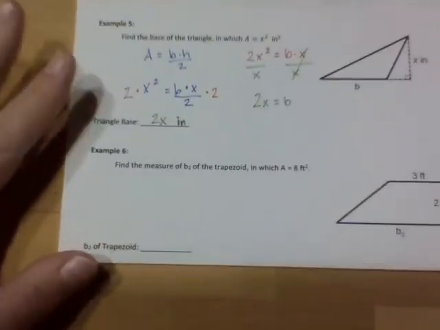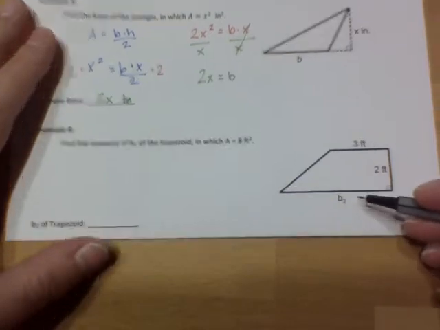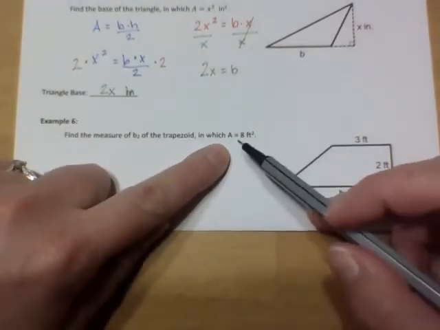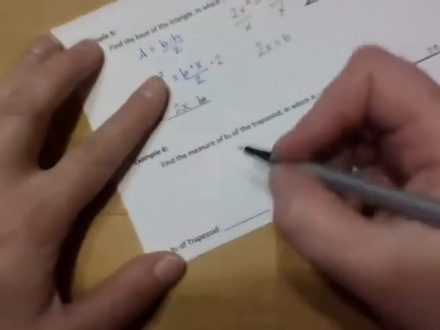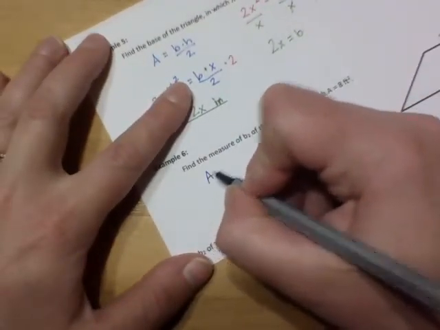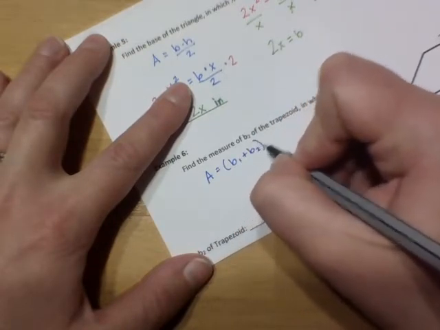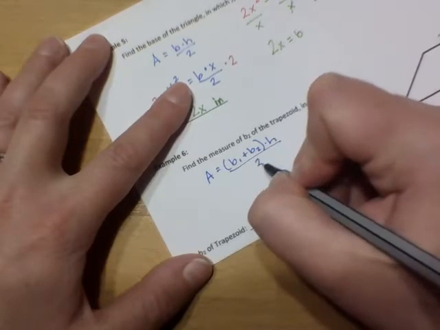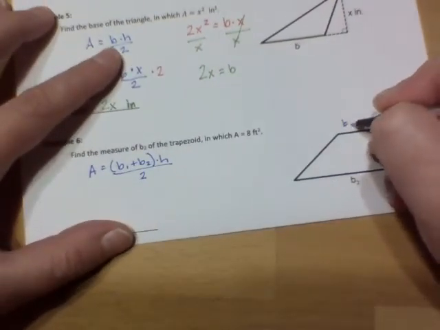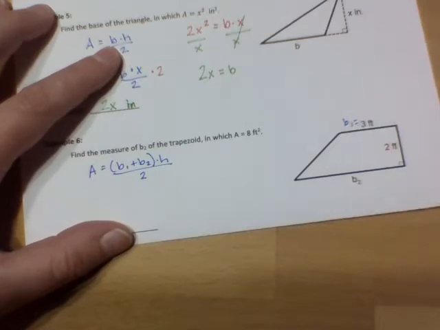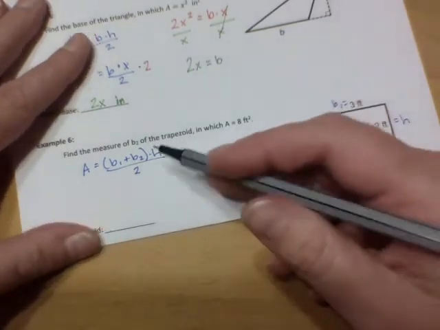All right. The next one here, we want to find the measure of base 2, so that one is here, of the trapezoid in which the area is 8 feet squared. All right. So again, area of a trapezoid formula, definitely want to be able to reference that. So (b1 + b2) times the height over 2. And we are given that b1 is 3. And we're also given that the height is 2.